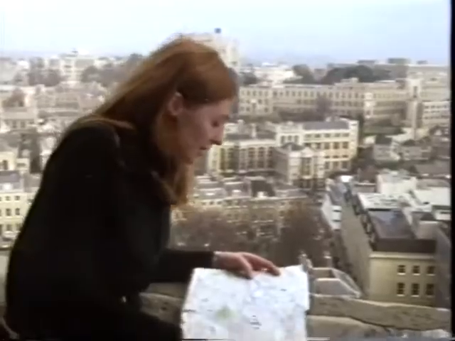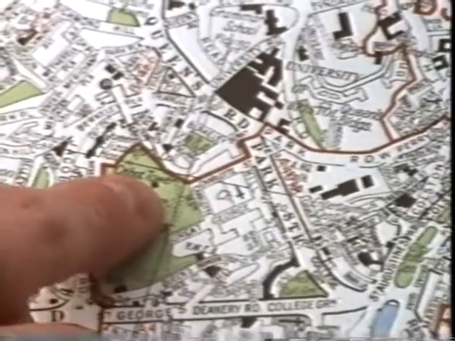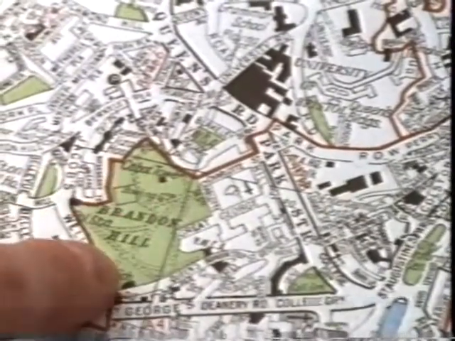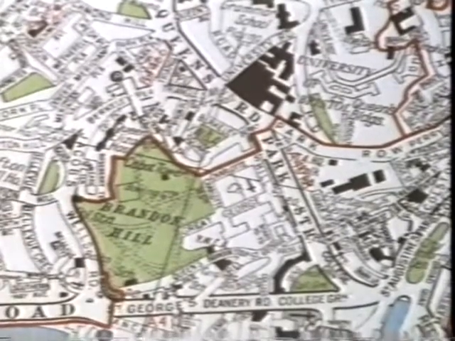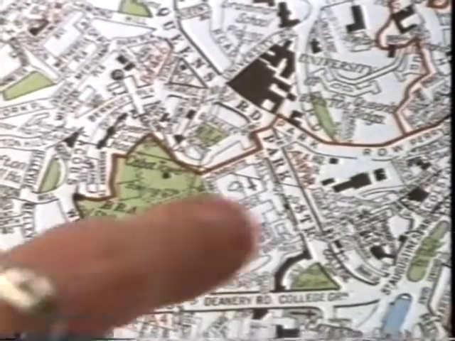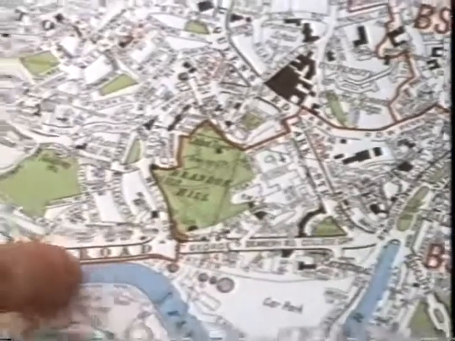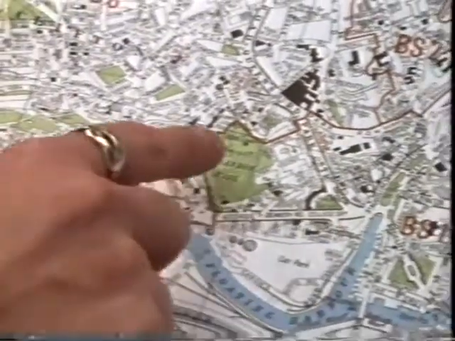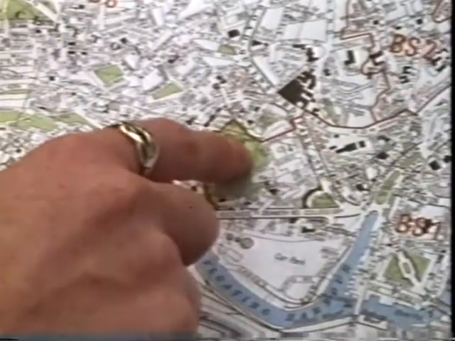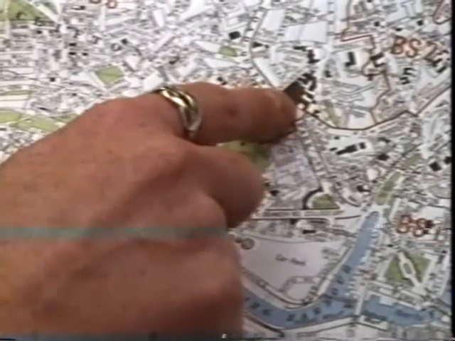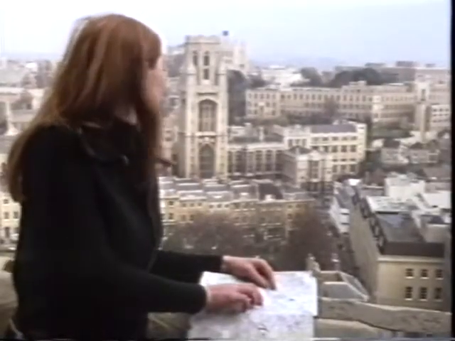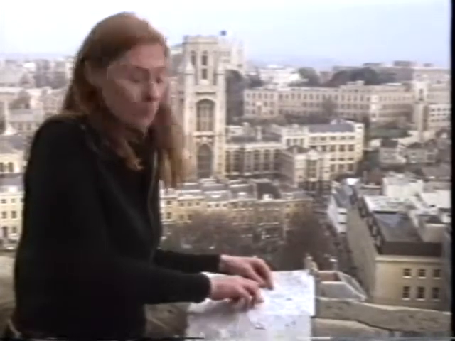This is the first time I've visited Bristol, so I thought I'd better buy myself a map to help me find my way around. Let's have a look. This is where I am, in the tower on Brandon Hill. Now, this map's very useful because it shows me where all the streets are. And also it shows the parks, and it shows the main buildings in the city, like the university. There it is, over there. It's the building with the tall tower.